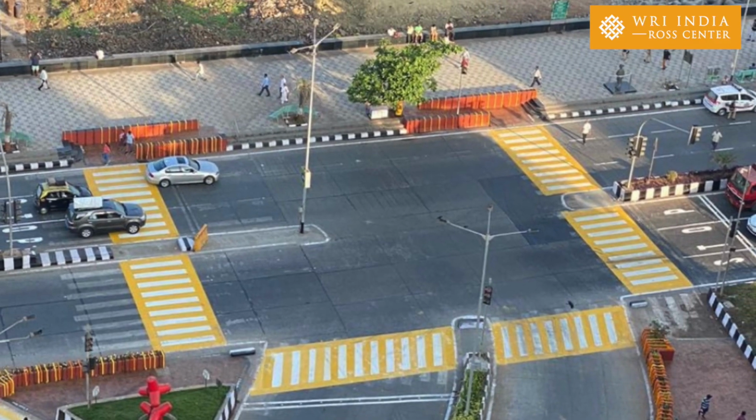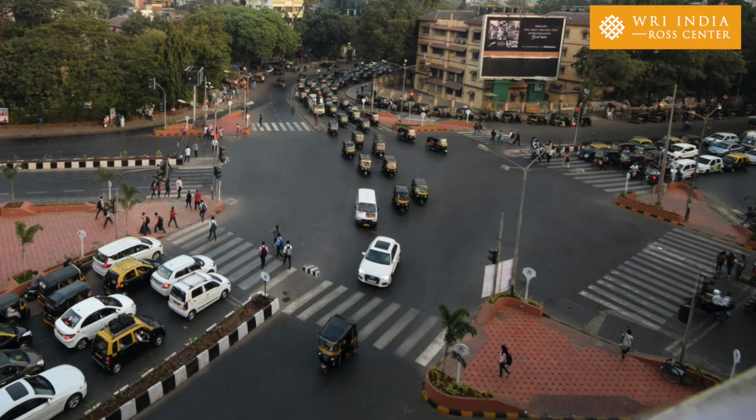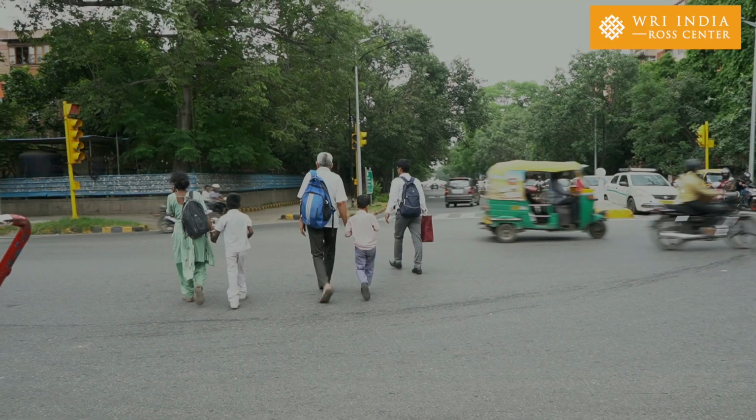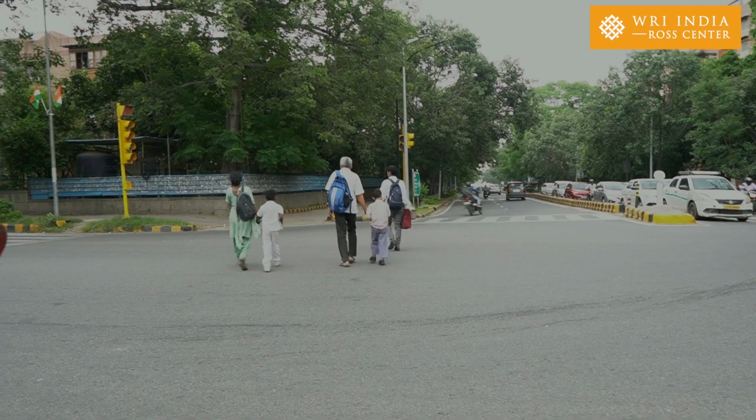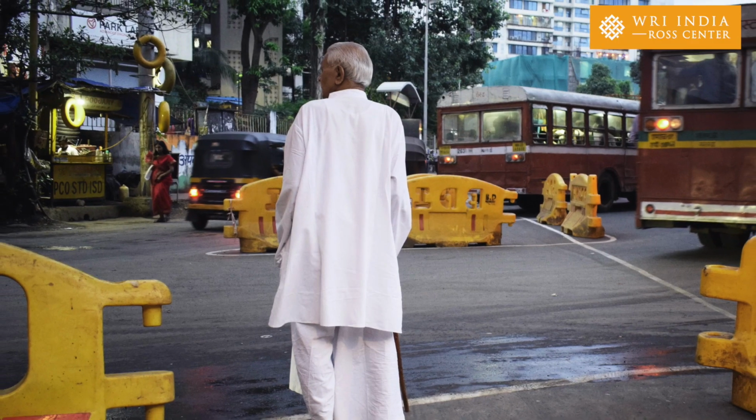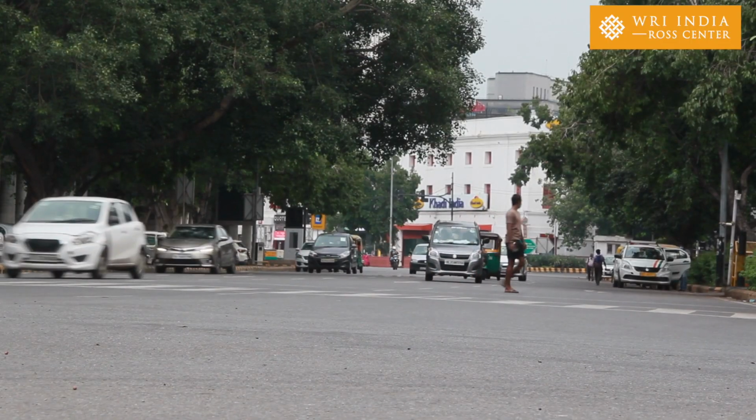That's the place where most accidents happen. That's the place where most people struggle to use this space. So what are the rules for designing good junctions? One, basically reduce distances people have to cross at one time. So people shouldn't need to cross more than 10 or 12 meters in one go.